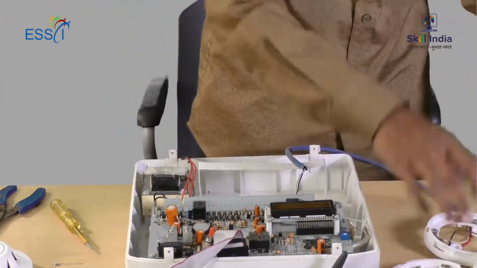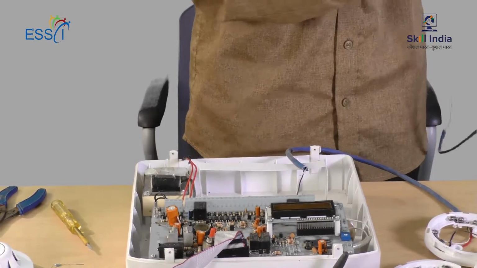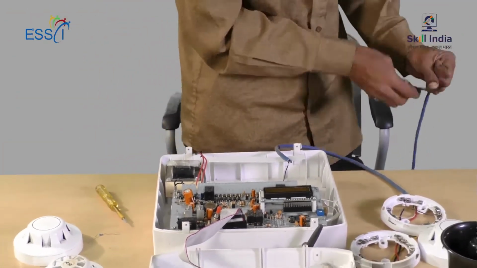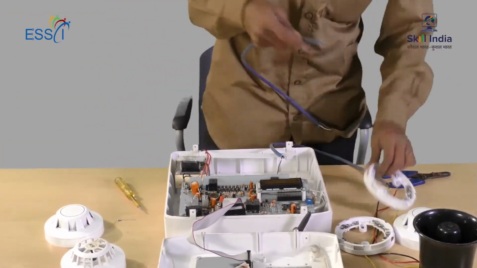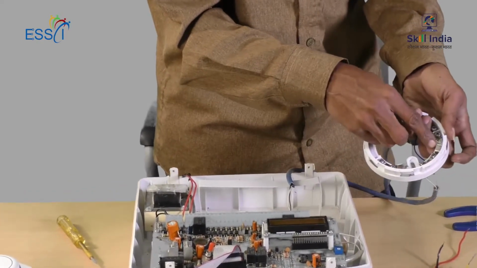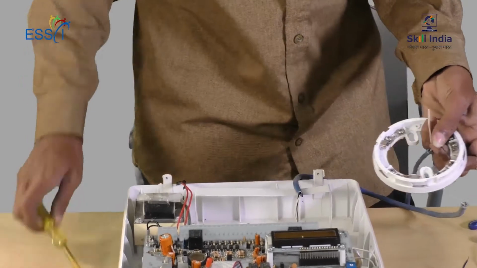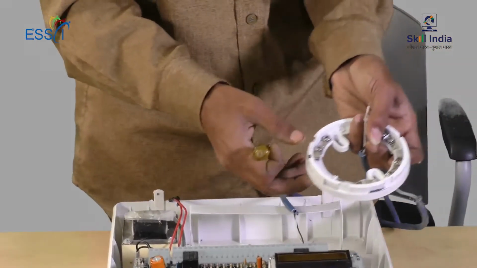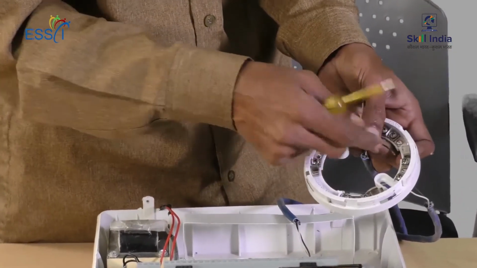All the smoke detectors are connected in series. For the second smoke detector, the input is from the output of the first detector, that is taken from L1 out for positive and earth for negative.